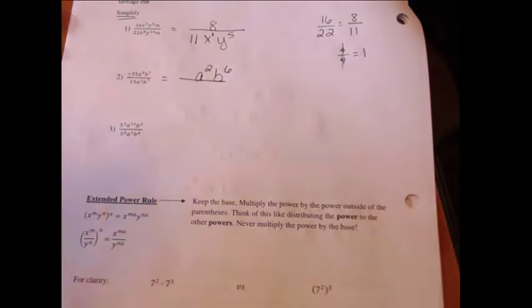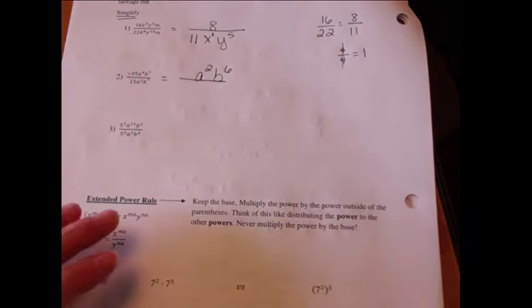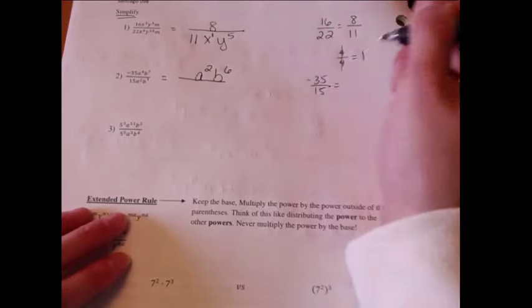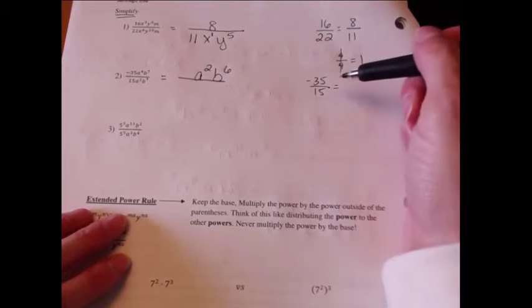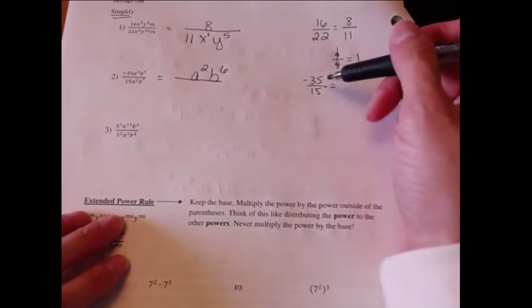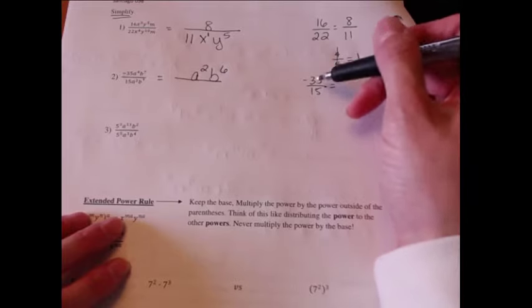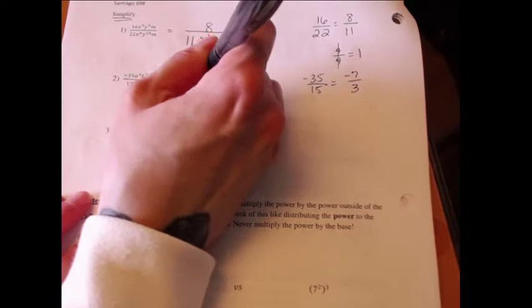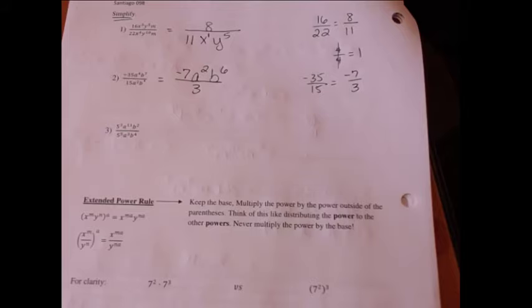Next, we have this fraction, negative 35 over 15. So let's take a look at it on this side. Negative 35 over 15. Well, right off the bat, if you were trying to reduce this fraction, you would say, I'm definitely going to divide by 5. So if we divide each by 5, that gives us negative 7 over 3. So let's put that right back into our fraction. Negative 7 over 3. And you've just finished simplifying number 2.